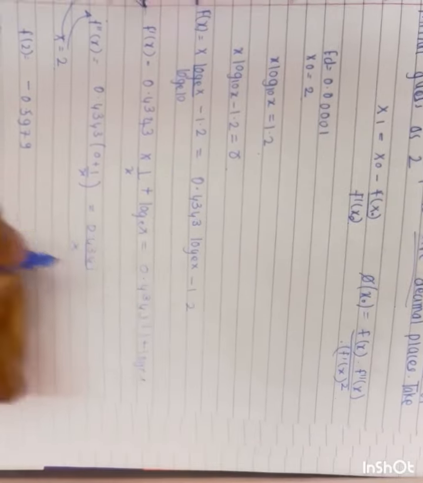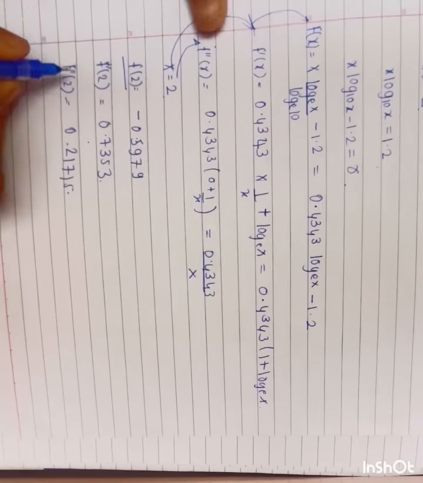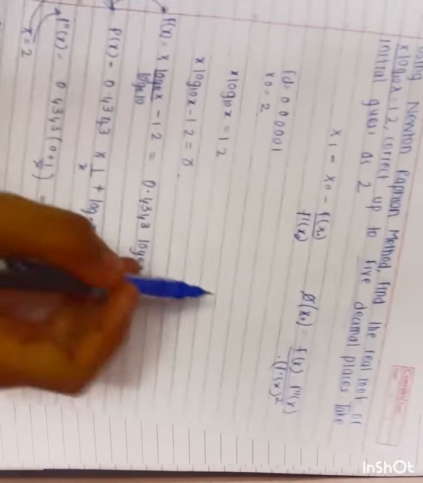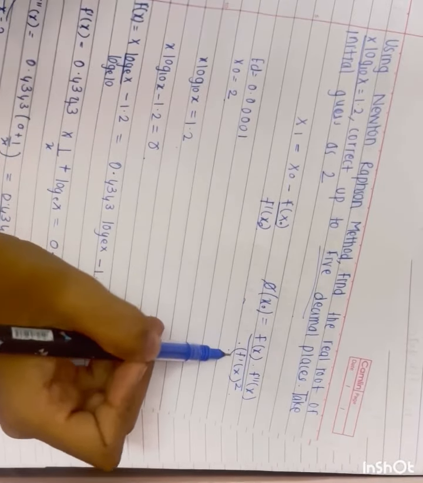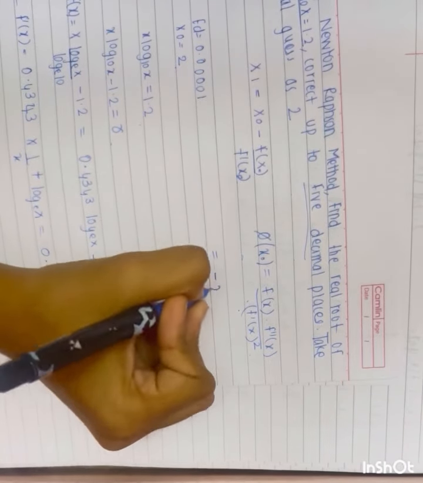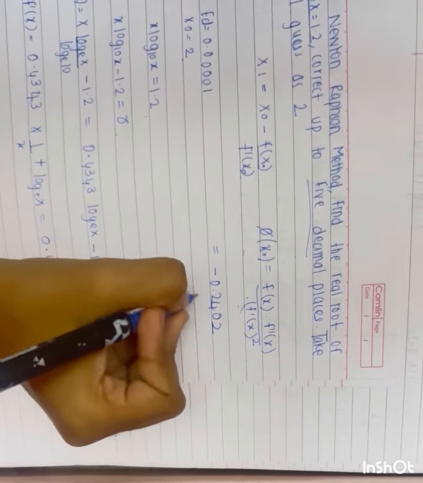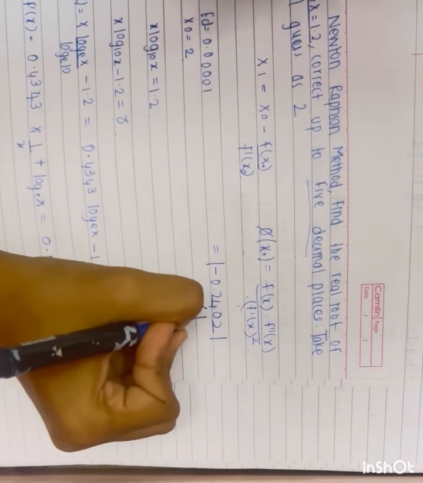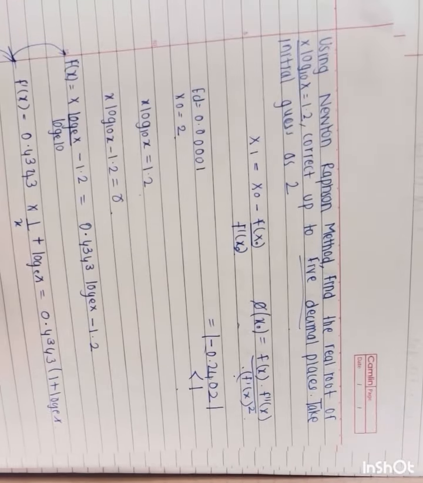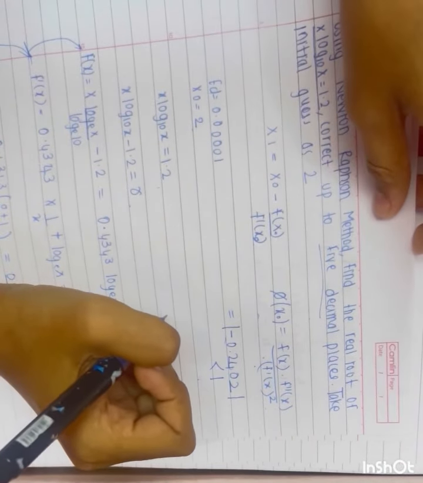And we have to substitute these values, f of 2, f dash of 2 and f double dash of 2, in this formula and see. I'll directly tell you its value. It's 0.2402, and its mod is obviously less than 1. It is 0.2, so it is obviously less than 1. So we know that this is going to converge.